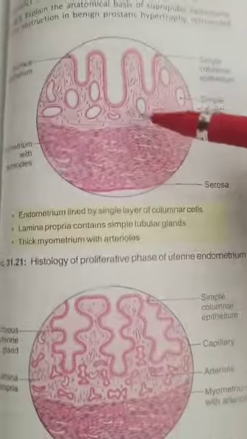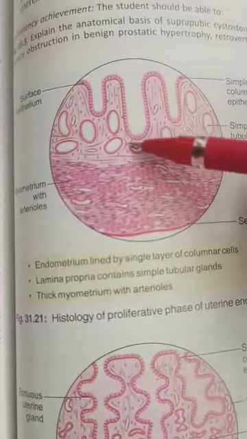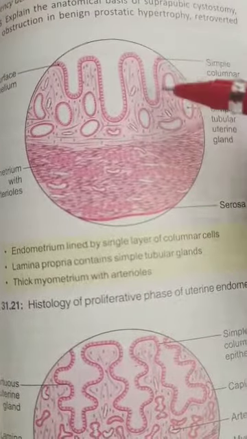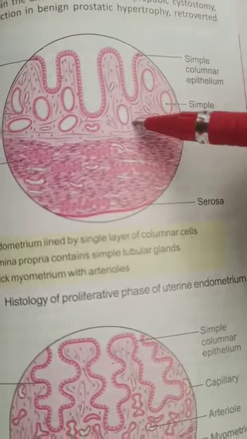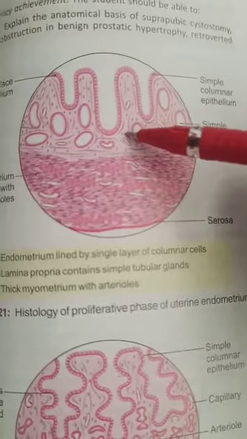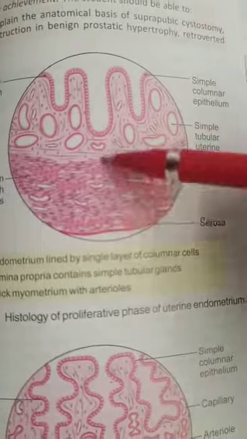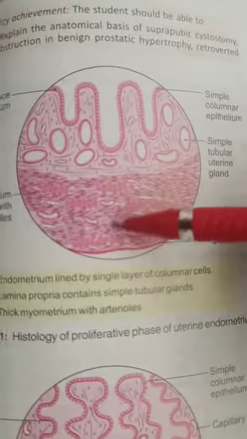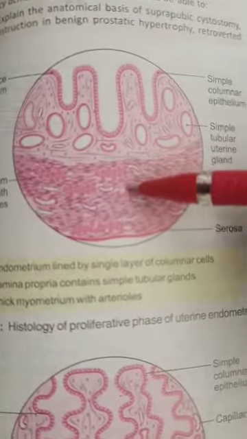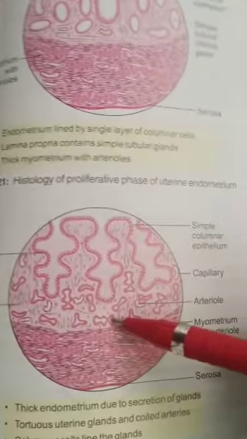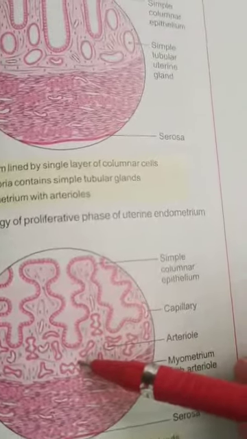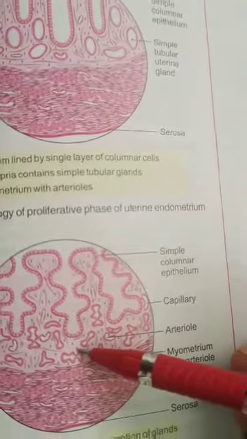In the proliferative stage we can see it is lined by columnar cells, and below that simple tubular glands can be seen in the lamina propria. Here it is the same muscular layer. In between the muscular layer fibers and arteries can be seen. Then coming to the next stage, the progestational phase.